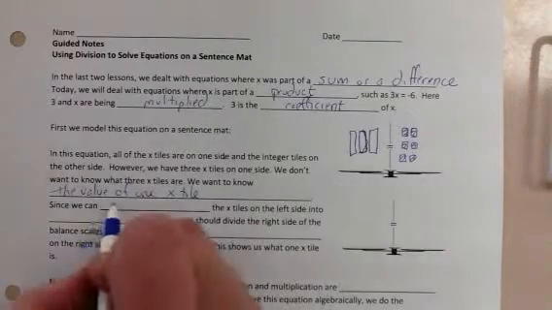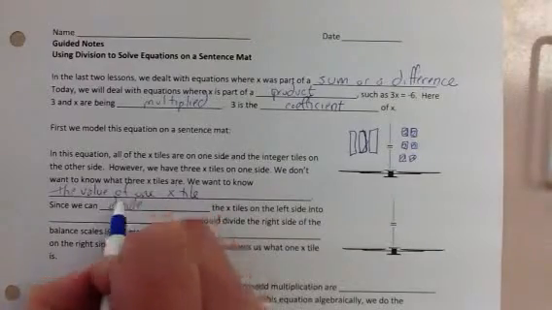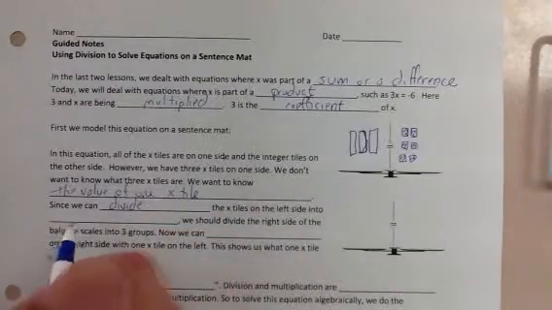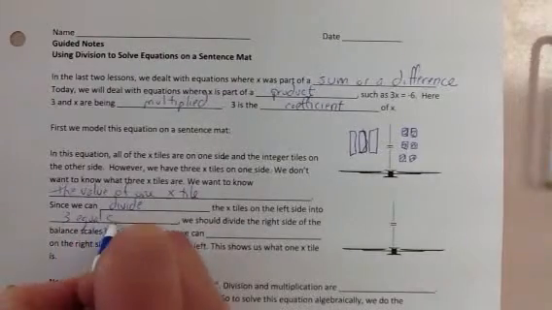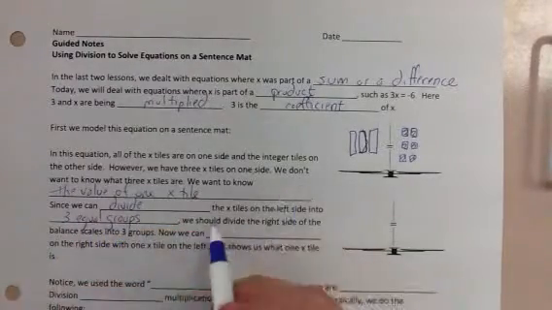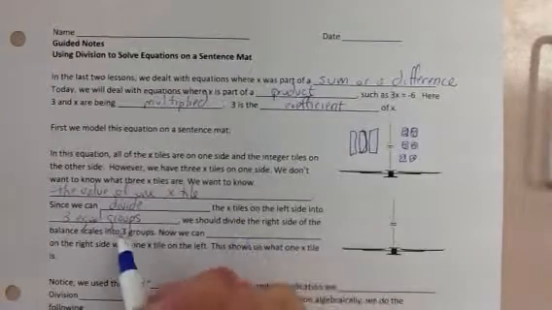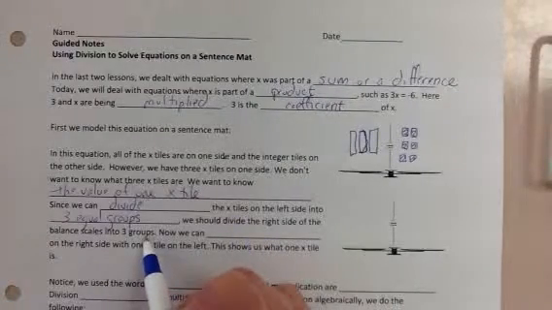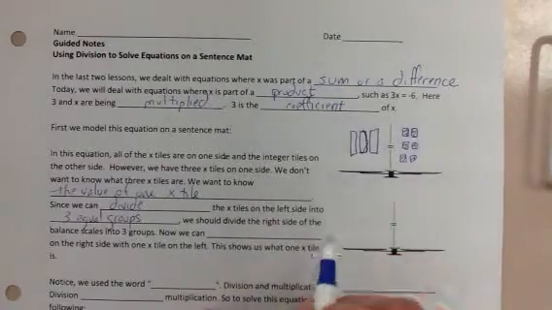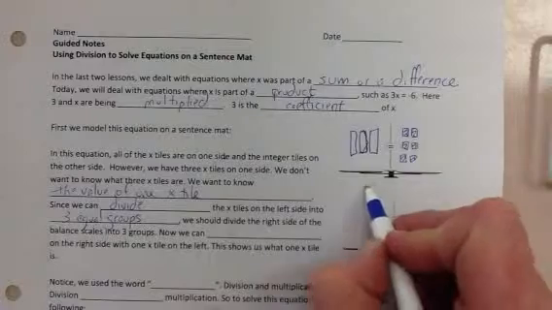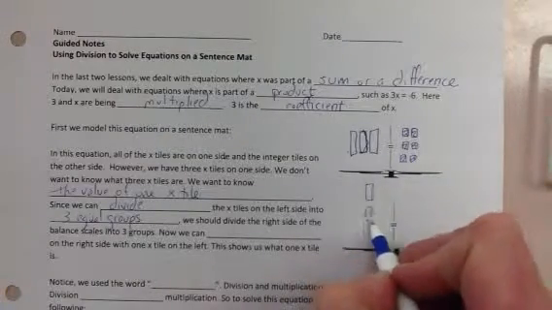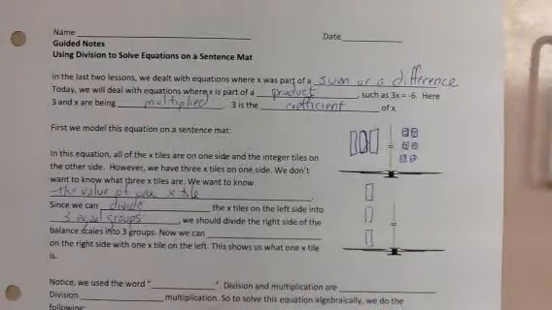Since we can divide the x tiles on the left side into 3 equal groups, we should divide the right side of the balance scales into 3 groups. Okay, so let's do that. I'm actually going to arrange these vertically because I think it's easier to see that. So here's 1 group, 2 groups, 3 groups, right?